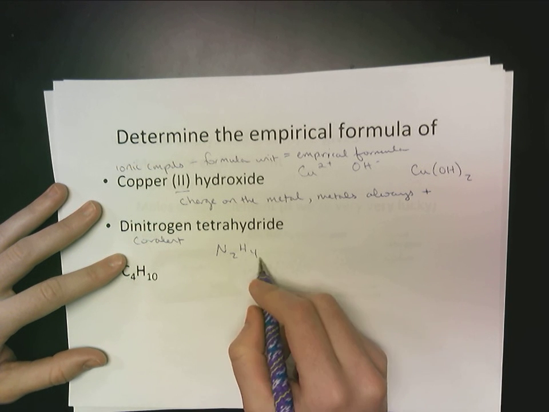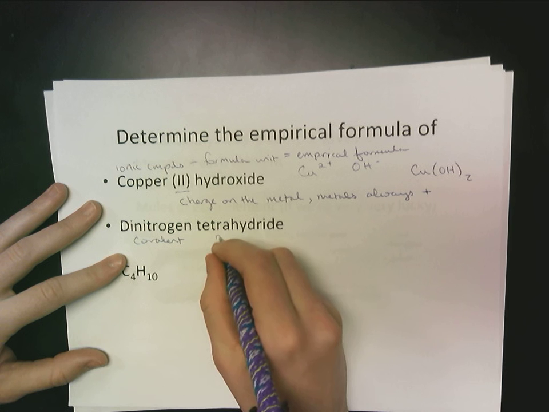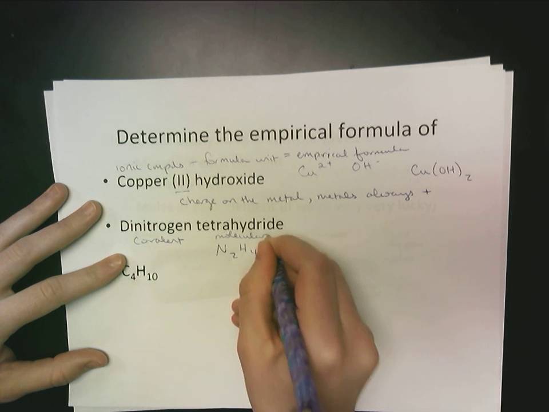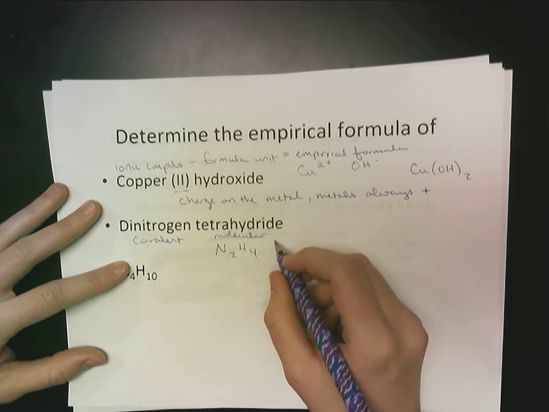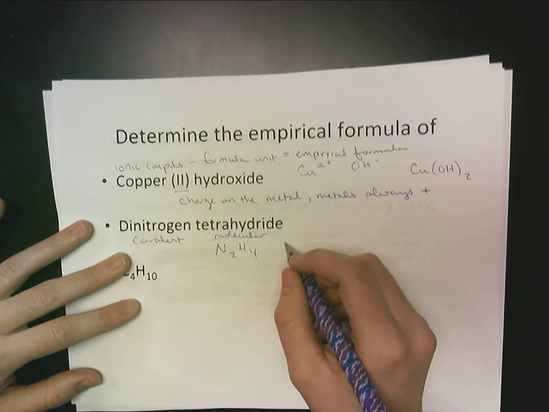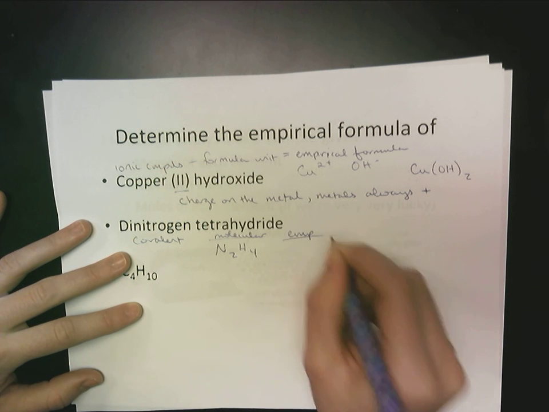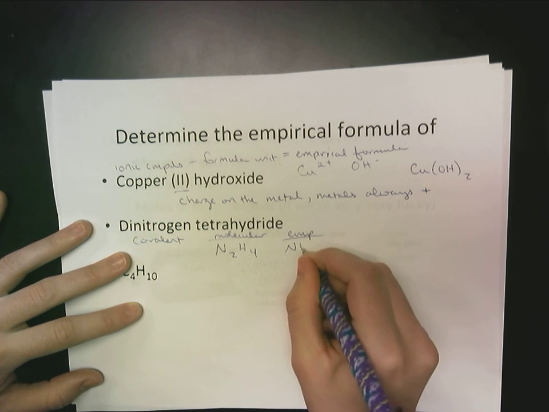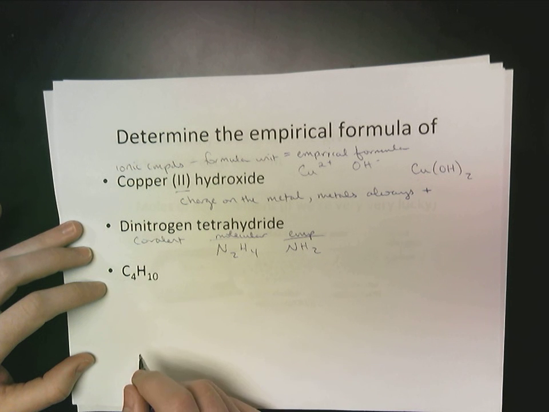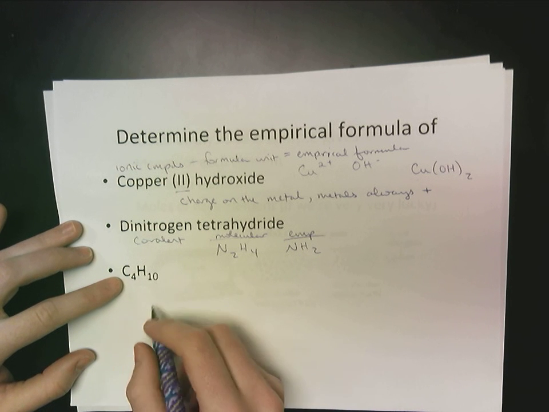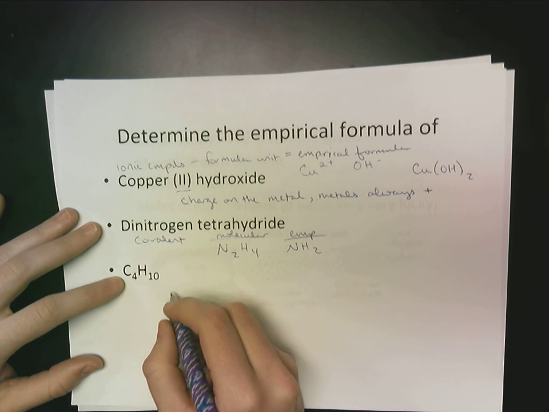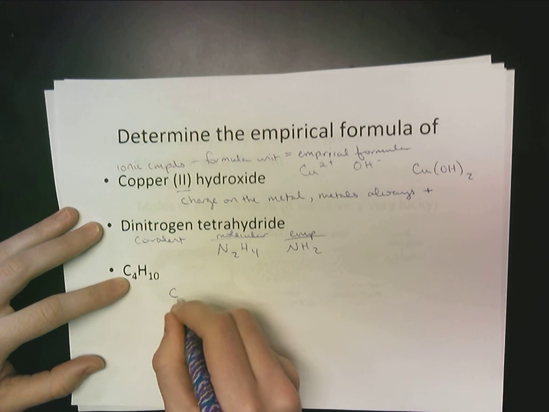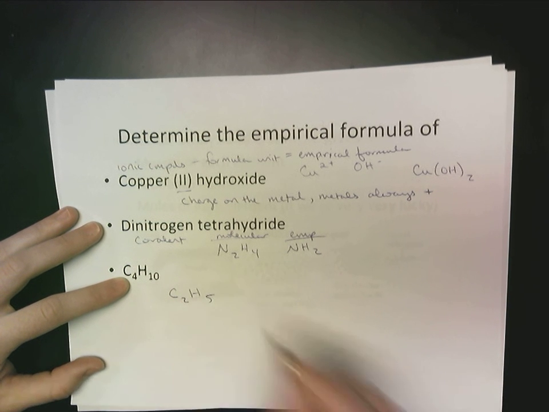And I look at this ratio and I say, well, this is the molecular formula, because the name will always describe the molecular formula. The empirical formula is going to be the lowest whole number ratio of those two things, so NH2. Last but not least, we've got C4H10. Again, in this case, we're going to divide both things by 2 to get the lowest whole number ratio, C2H5.